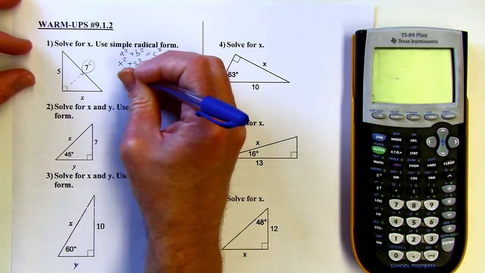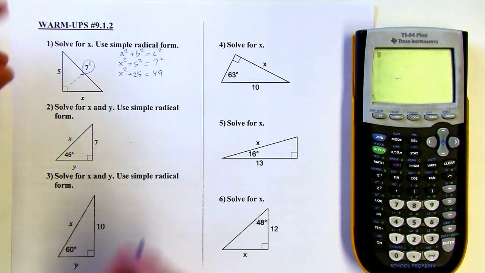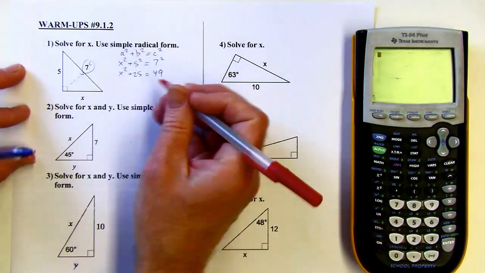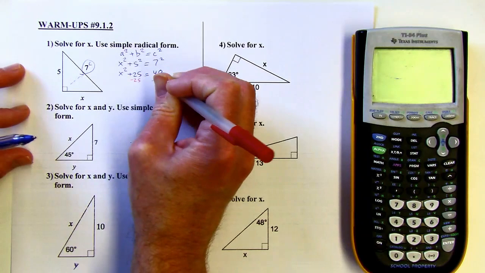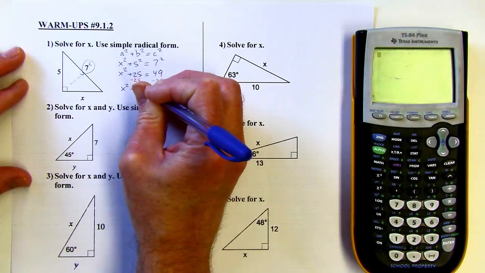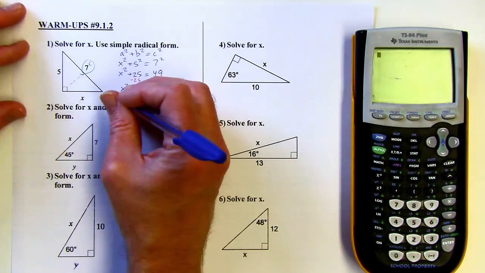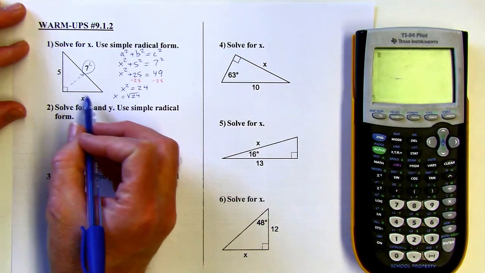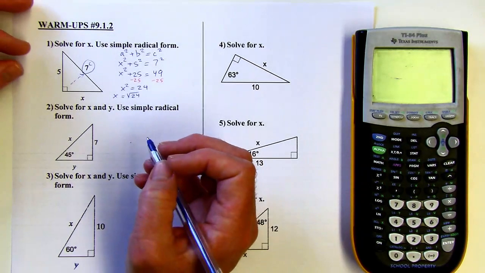Then I'll start simplifying this. So got 25 for 5 squared and 49 for 7 squared. Okay, subtracting 25 now. So x squared is going to equal 24. Okay, and now I want to take the square root of both sides. I'm only going to use the positive root because this can't be a negative value for the side of a triangle. All right, and then I still want to put this in simple radical form.